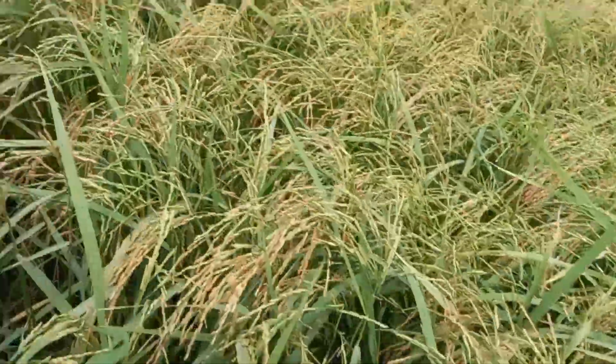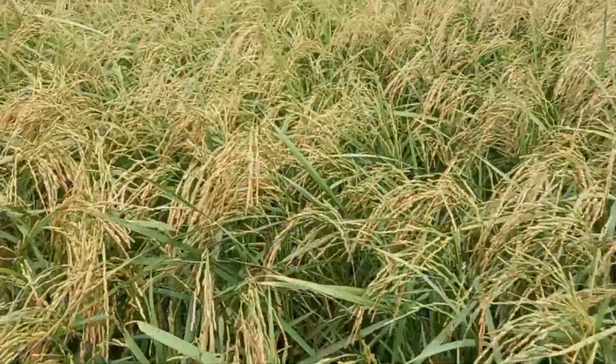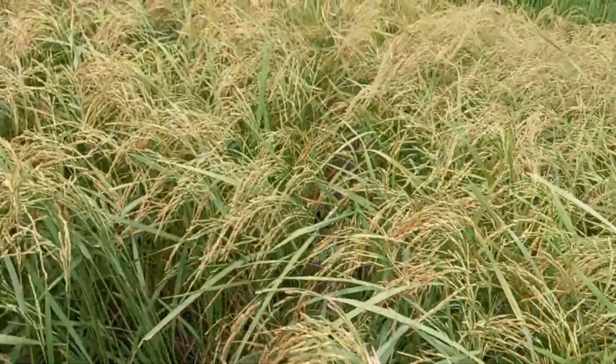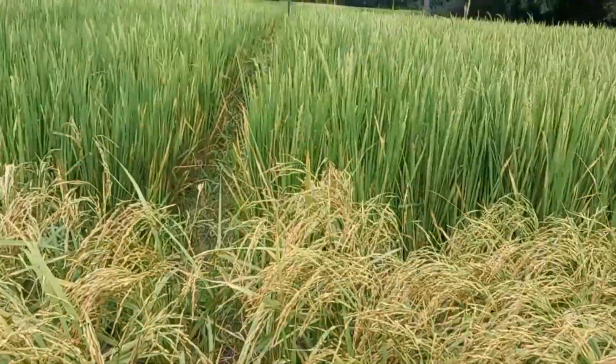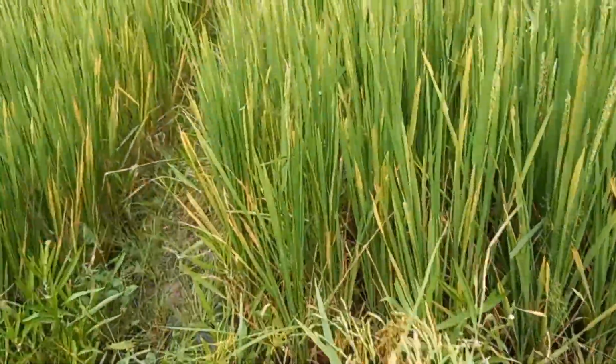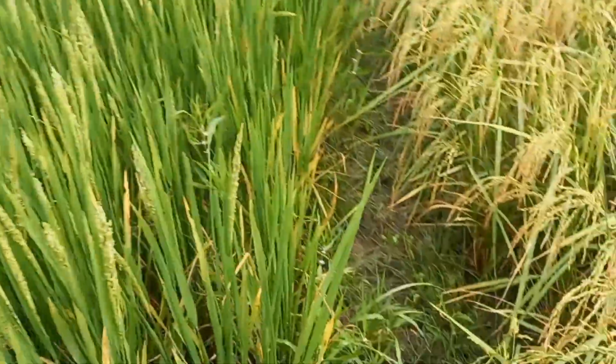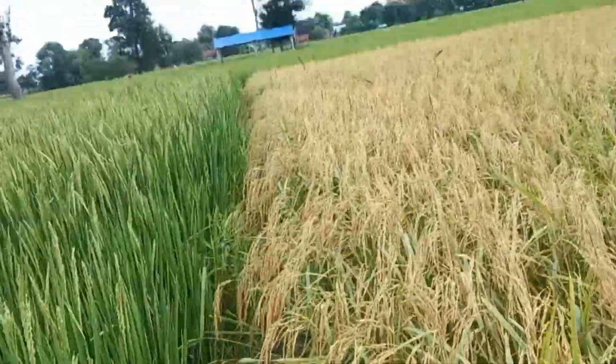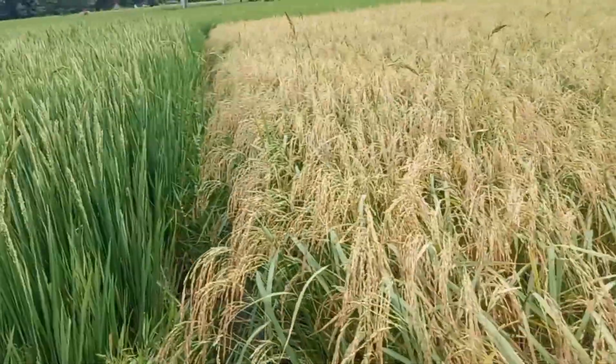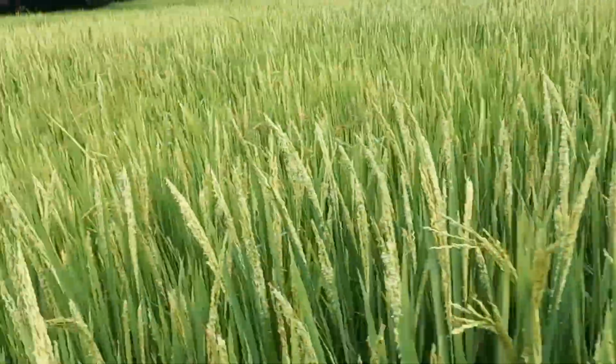But the position of the flag leaf plays a crucial role in a rice field, because it's true that the flag leaf plays about 90 percent or more of the role in the panicle and the grain. And this one is at anthesis.